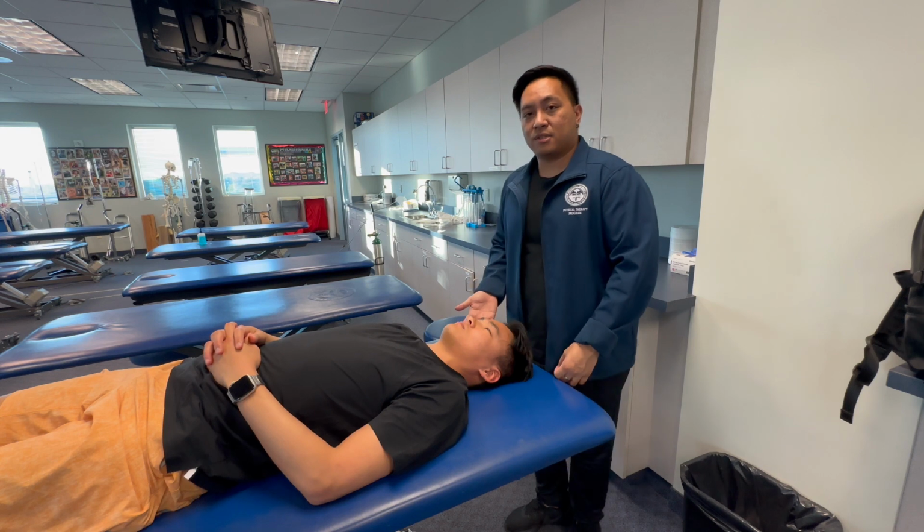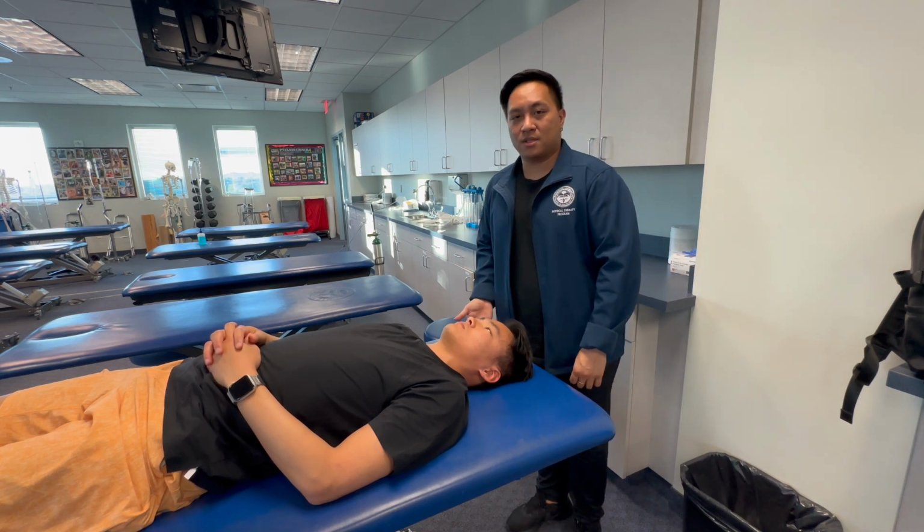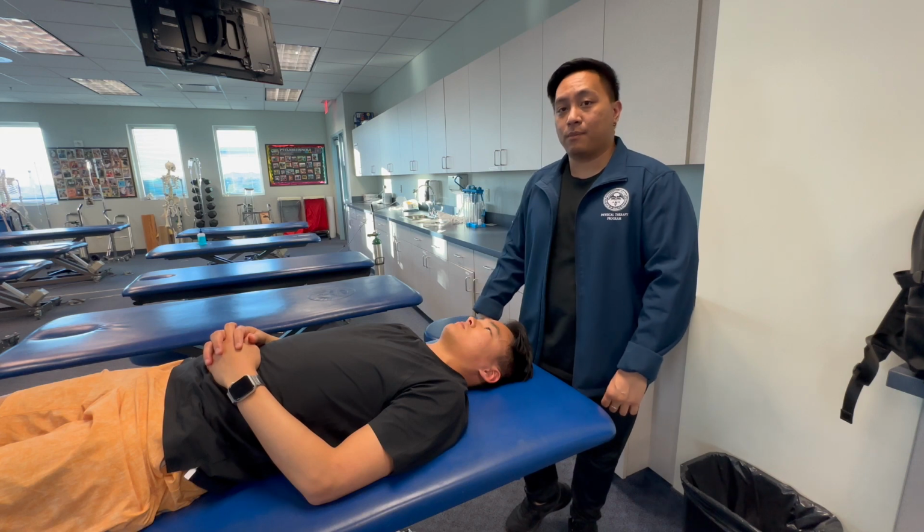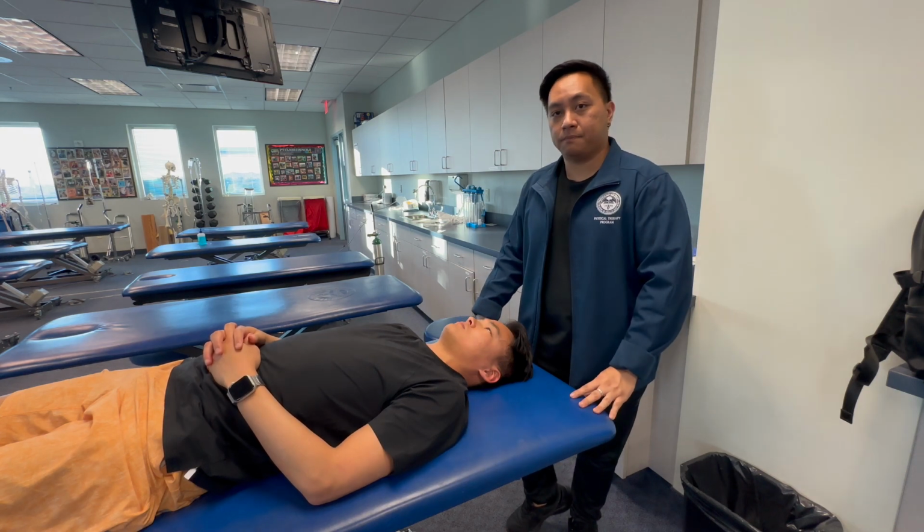And again, a positive sign would be a relief of symptoms, and that would mean that there is some compression that's causing that radiating pain coming down the upper extremity.